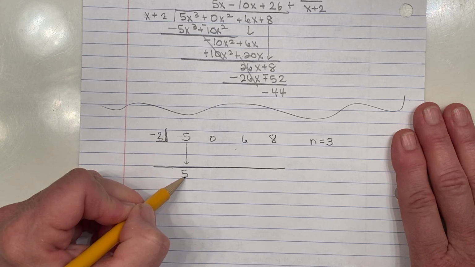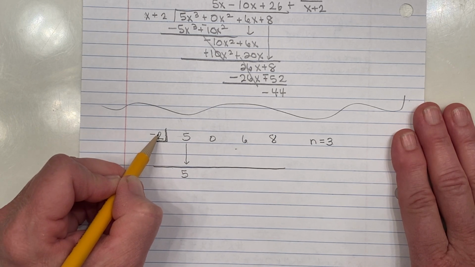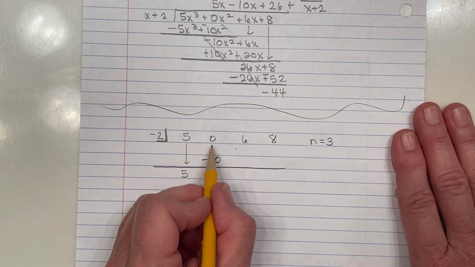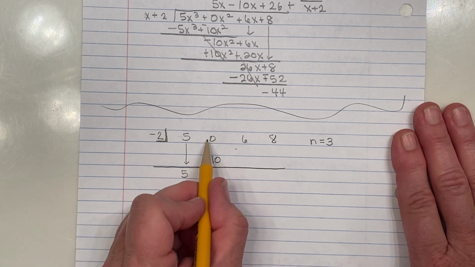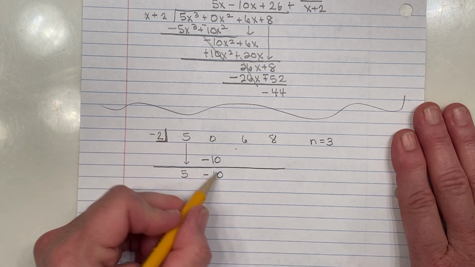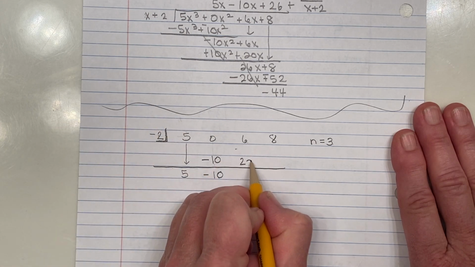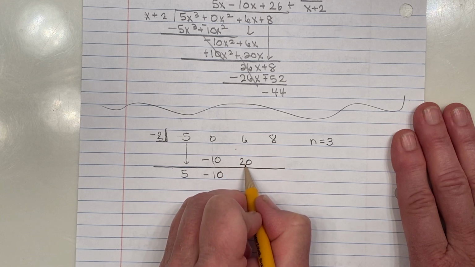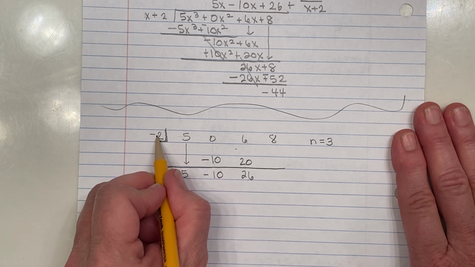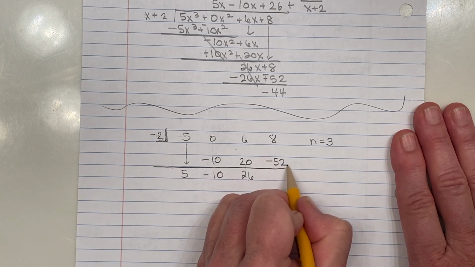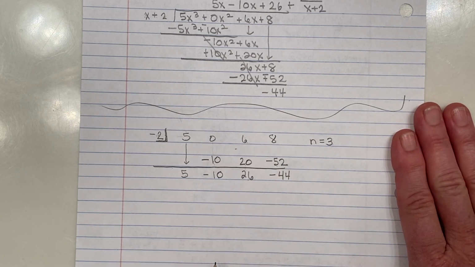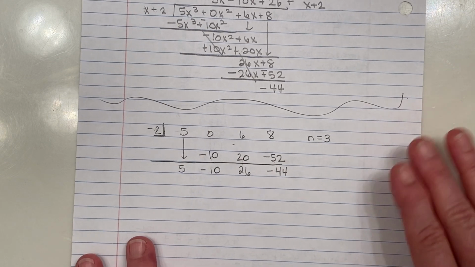Next thing I'm going to do is I'm going to multiply. That's what we did in long division. 5 times -2 is -10, and I'm going to put it right here, and I'm going to line it up underneath this 0. So now I'm going to add down, and I'm going to get -10. I'm going to do the same process again. -10 times -2 is +20. I line it up underneath the next digit. So now I add down and I get 26. 26 times -2 is -52. I'll add these two on my calculator and I get -44. All right, it might not seem like a shortcut, but it is.